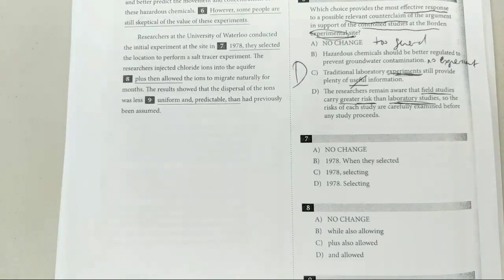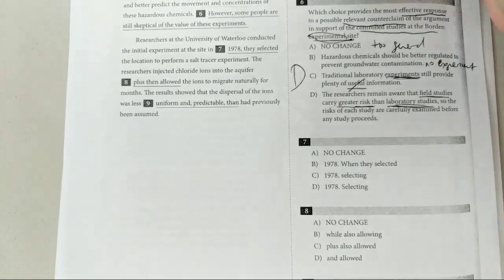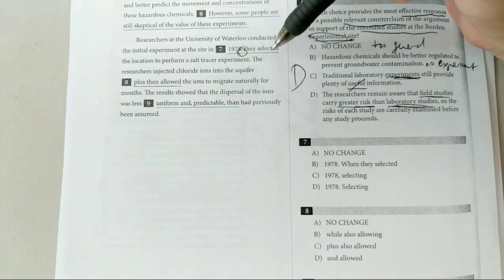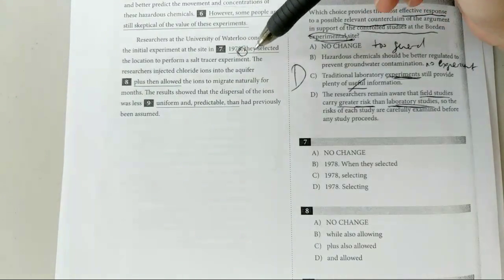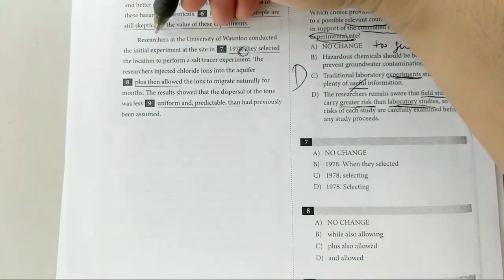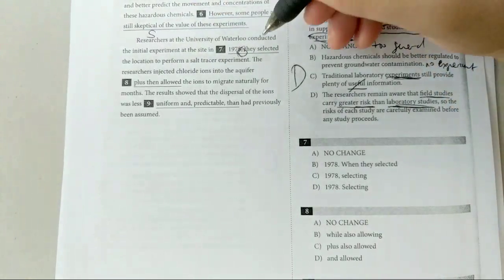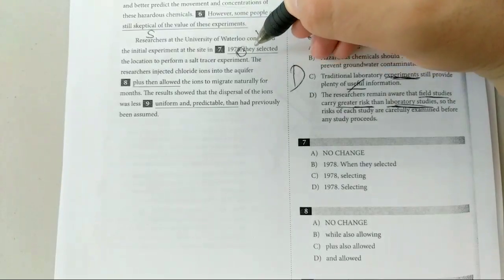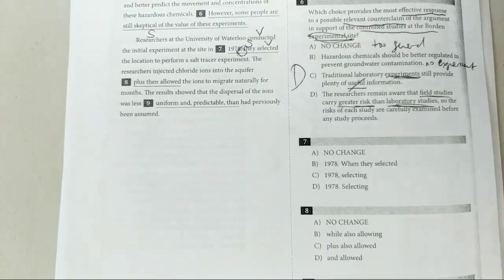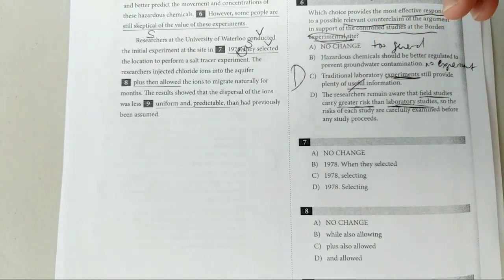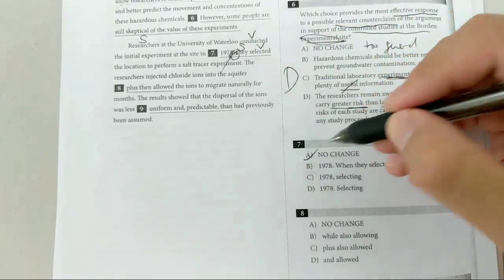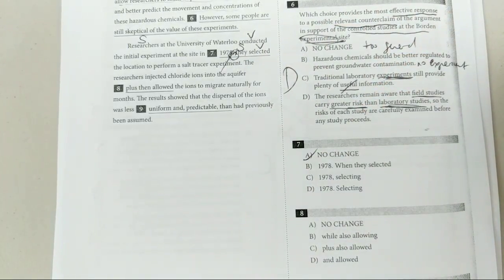Number 7. Okay, so here we have a comma, right? Anytime you see an underline and two, 3 words and a comma in between, always look for the subject and verb. So here, researchers is the subject, conducted is the verb. After the comma, they is the subject, selected is the verb. We know that a comma cannot combine 2 subjects and verbs, so we can cross that out. So A is out.